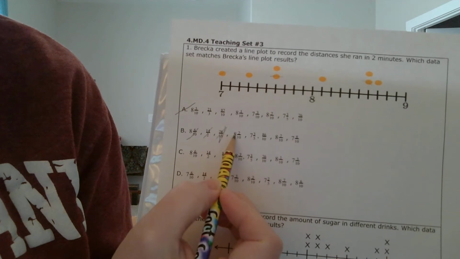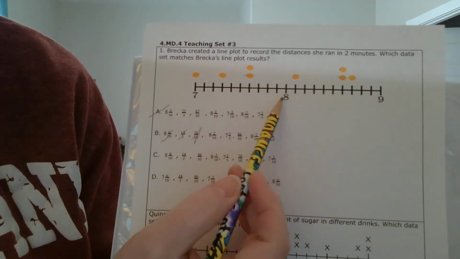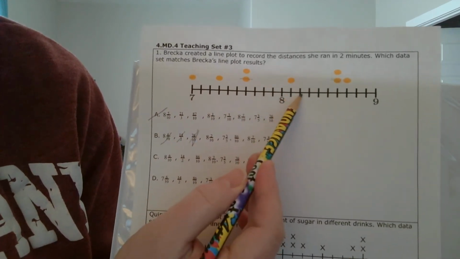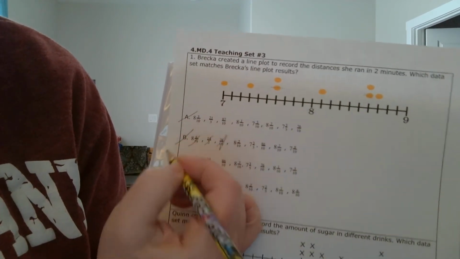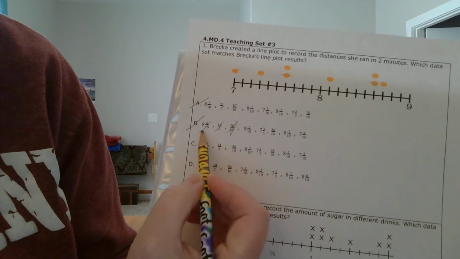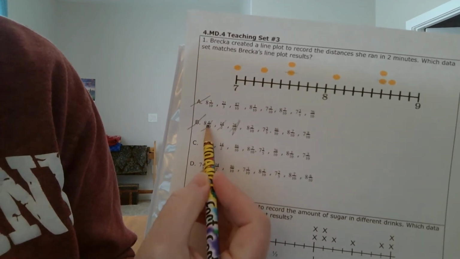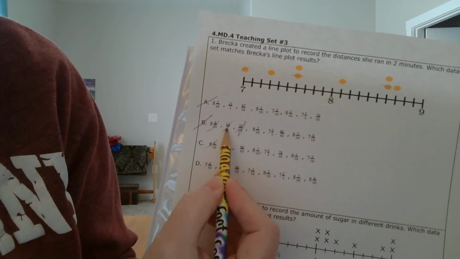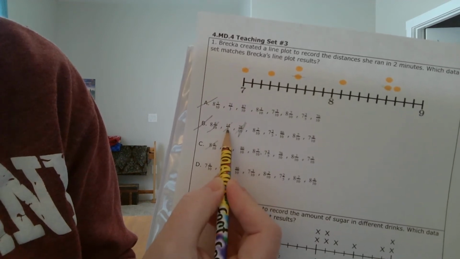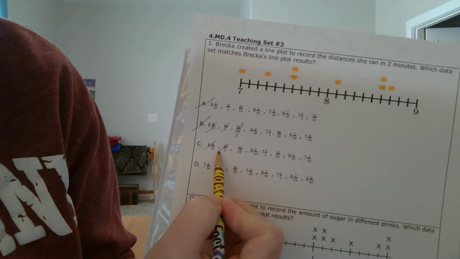Okay, and then I'm going to go 8 and 2 tenths. So 8 and 1, 2. There's nothing above the 2 tenths. So B is not correct. 8 and 6 tenths, that was one we just said yes. That one's correct. 14 halves. 14 divided by 2 is 7. We said yes. That one's on there.